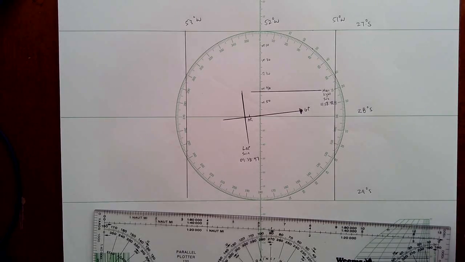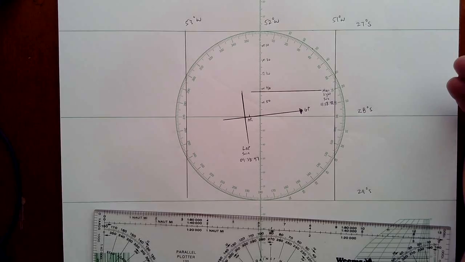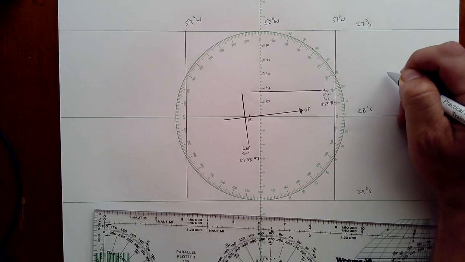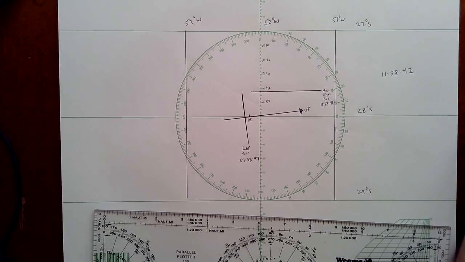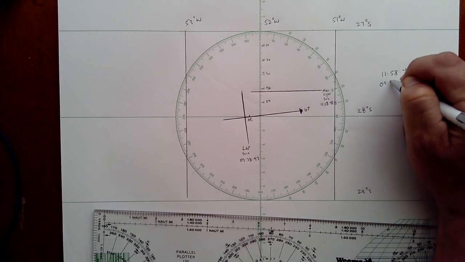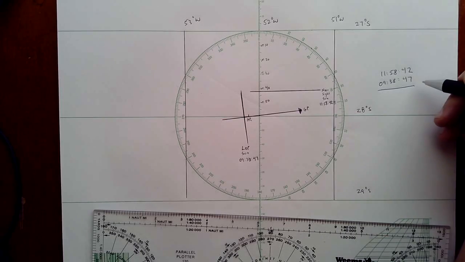The first step in that process is going to be to determine how far to advance that. And the way that we're going to do it is we're going to need to figure out how much time has elapsed. So the second sight was at 11:58:42. And the first sight was at 09:38:47. So how much time has elapsed between those two?